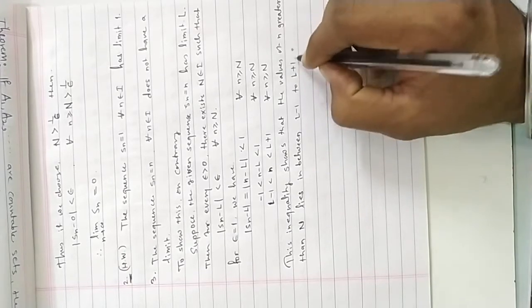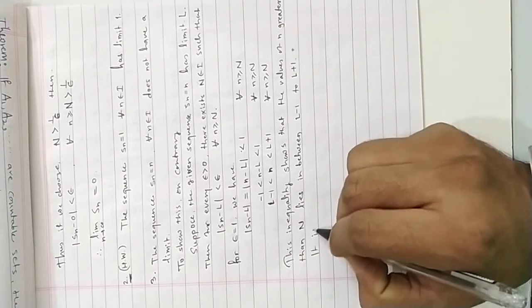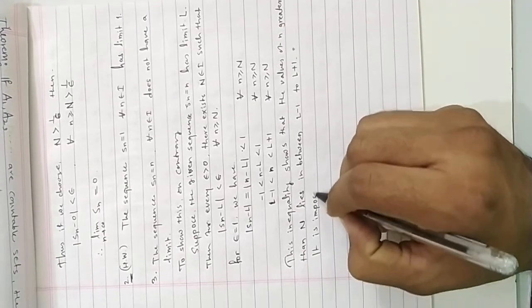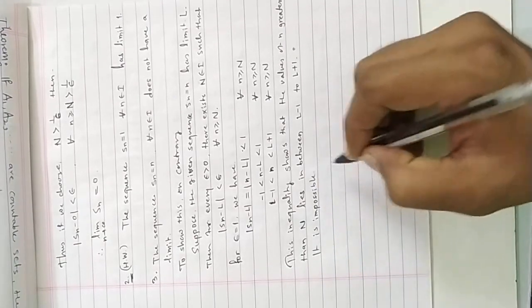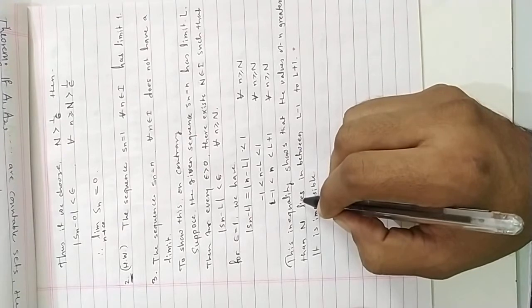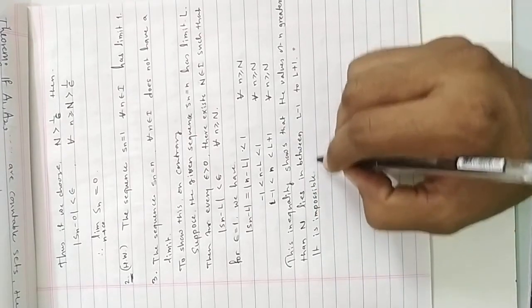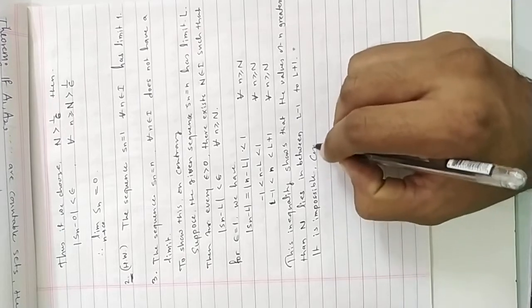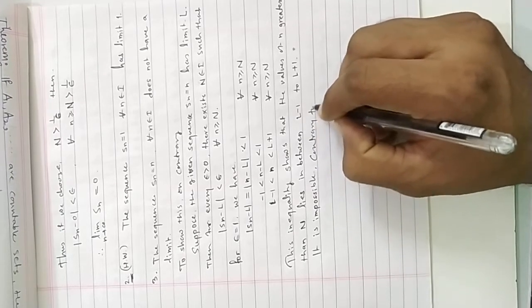So definitely not, right? It is impossible, because then the limit would not be definite or exist. So it is contrary to our assumption.